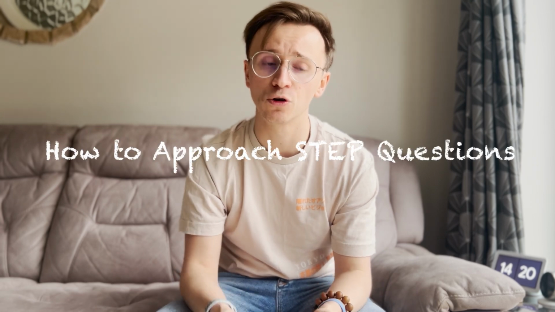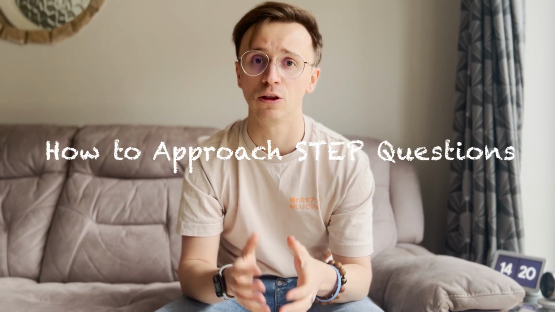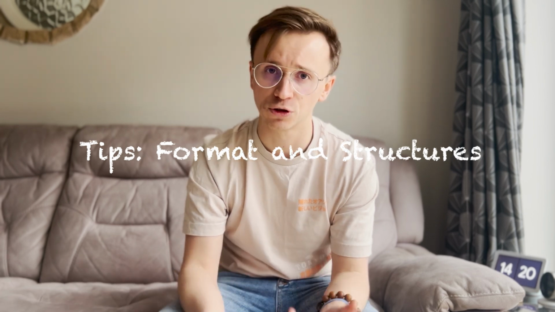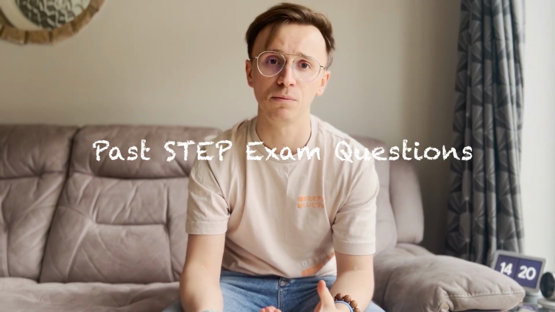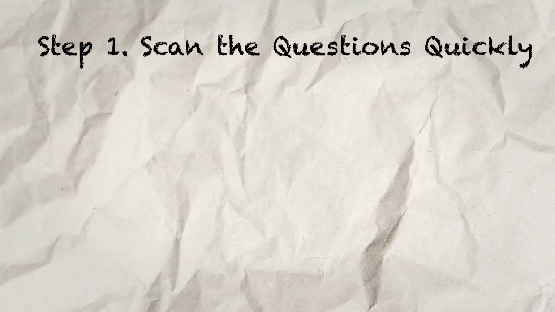So what we're going to cover today is how to actually approach these step questions in a more strategic and logical way. And I'm going to give you some tips to understand the format and the structure of these questions. And we're going to use some real examples from past paper questions. So step one is scan the questions quickly.